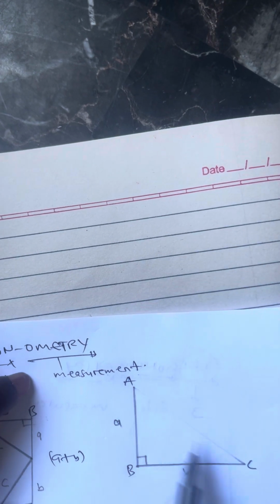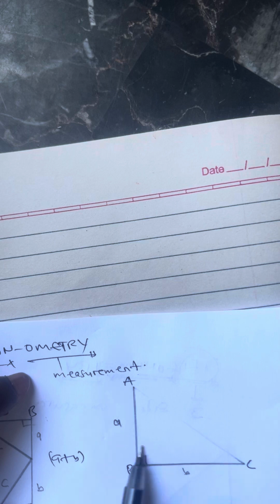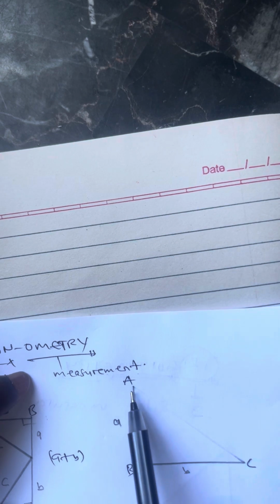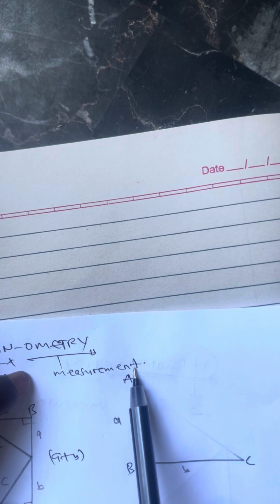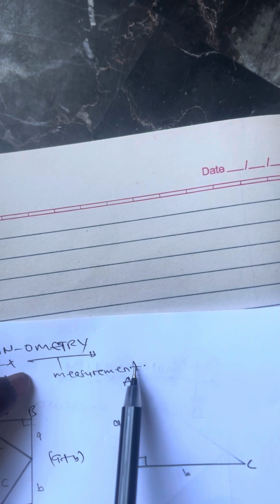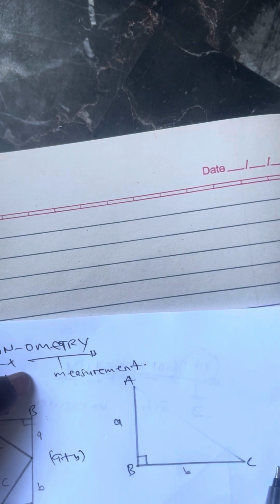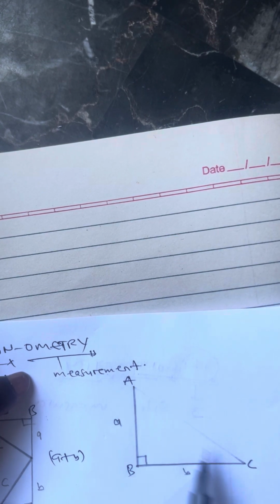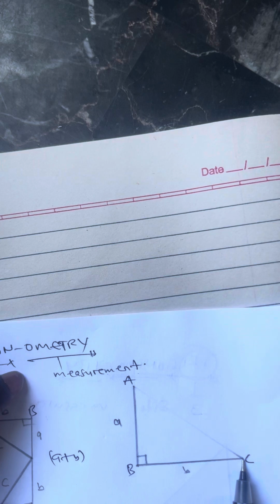The length of this side is determined by the length of these two, because if this side is longer than its original length, and this side is longer than its original length, the length of the remaining side will follow the new two ends.